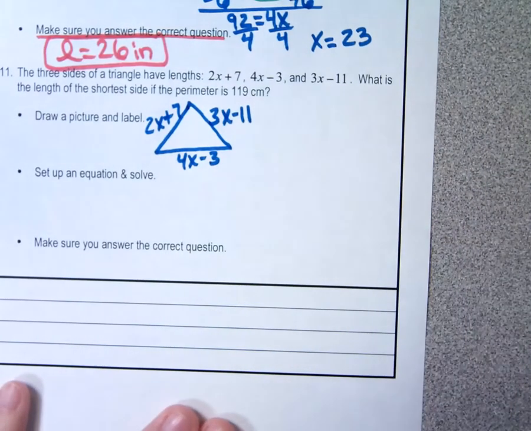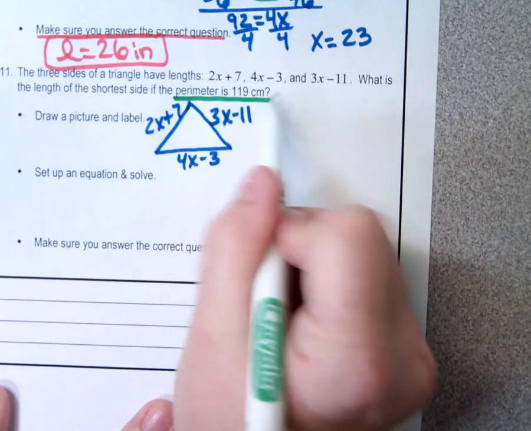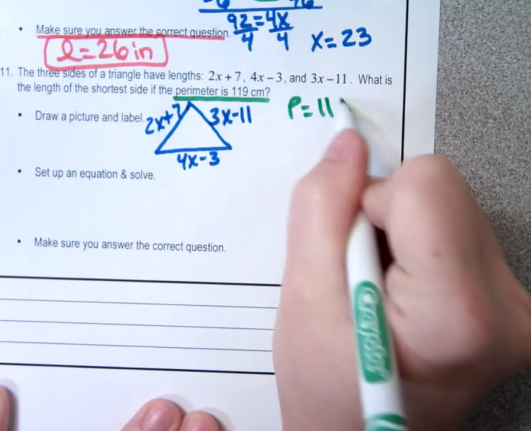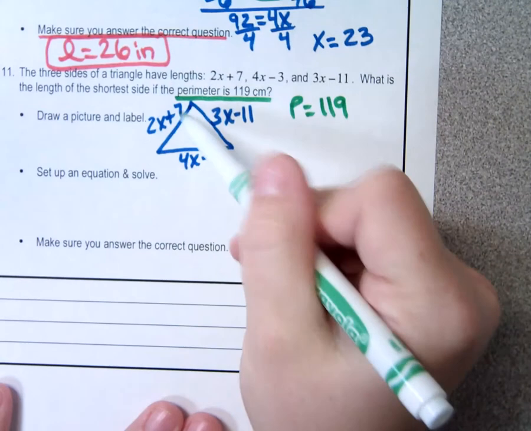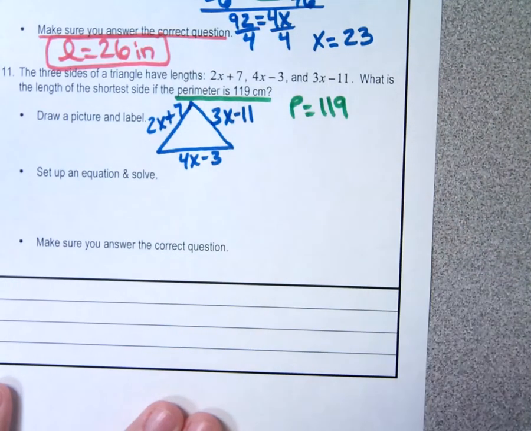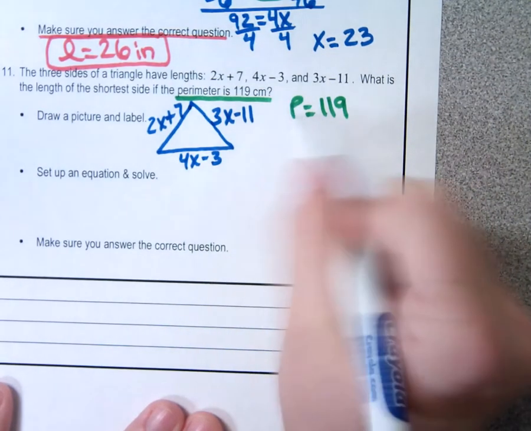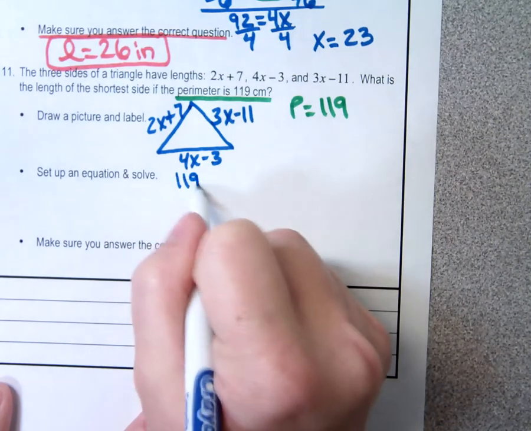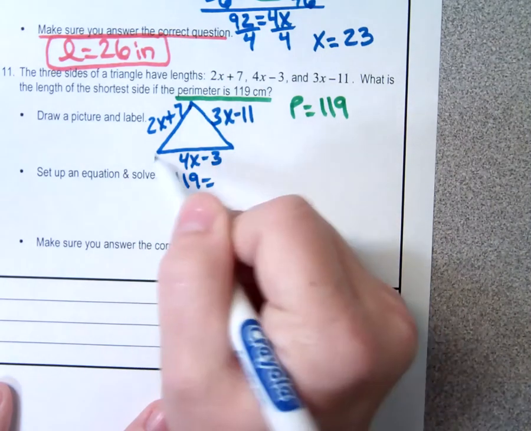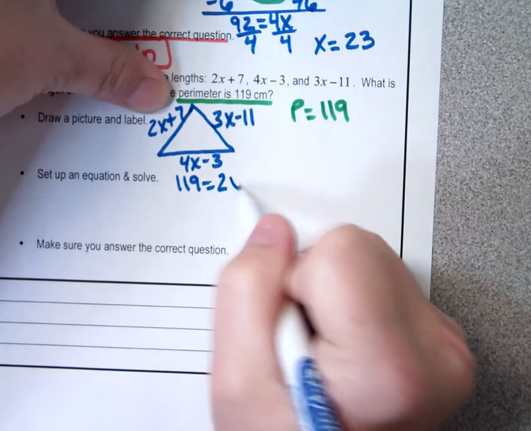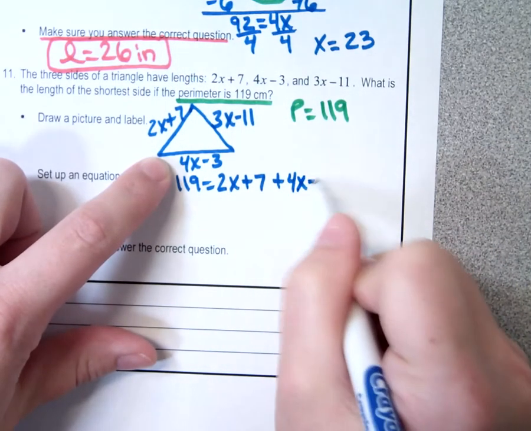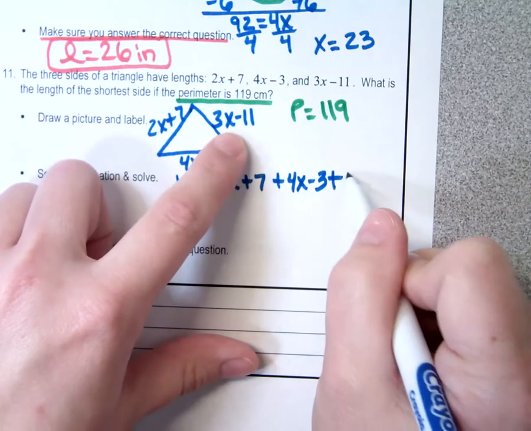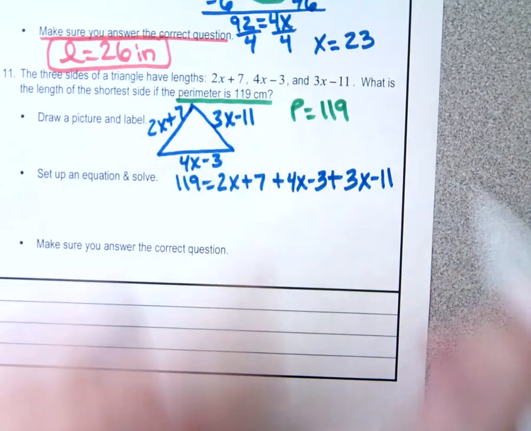Okay, and then they tell us that the perimeter is 119. We already talked about how you find perimeter of a triangle. You just add up all the sides. This side plus this side plus this side. So the perimeter, 119, will equal this plus this plus this. So I'll go ahead and write it all down. 2x plus 7 plus 4x minus 3 plus 3x minus 11.